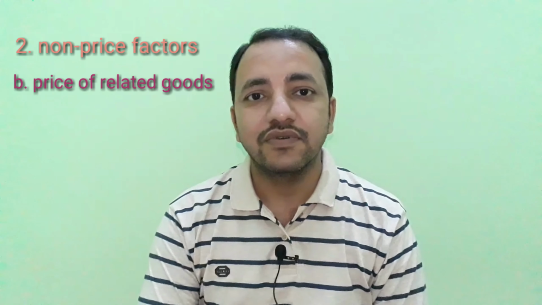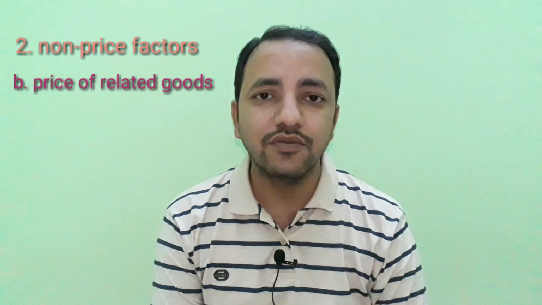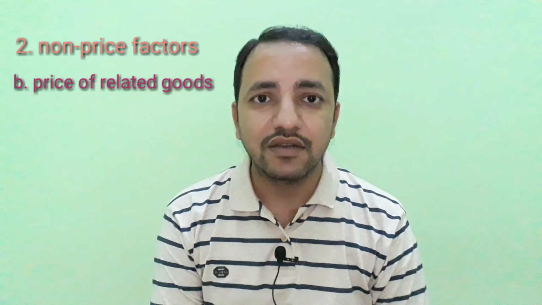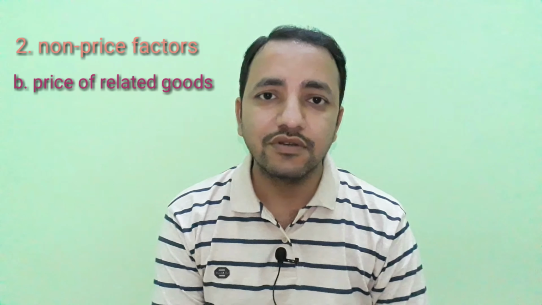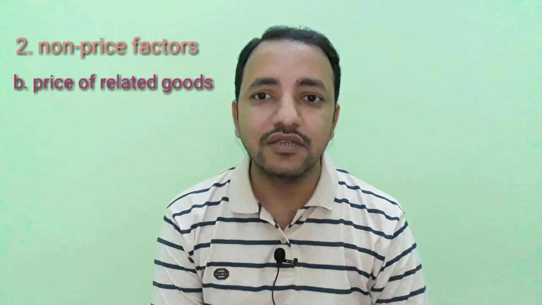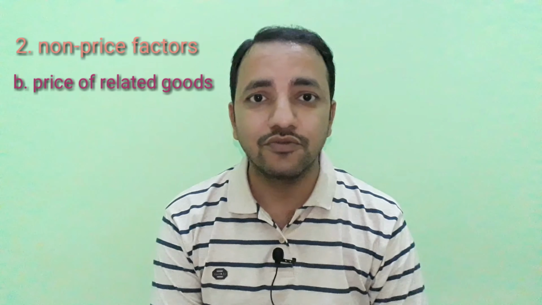Similarly, second non-price factor is the price of related commodities. The related commodities may be substitute goods or may be complementary goods. So in case of substitute goods, we see the positive relationship between price of one commodity and the demand for its substitute commodity. Suppose tea and coffee are both substitute goods to each other. We see when the price of tea increases, the consumers consuming tea will divert to consume the coffee.